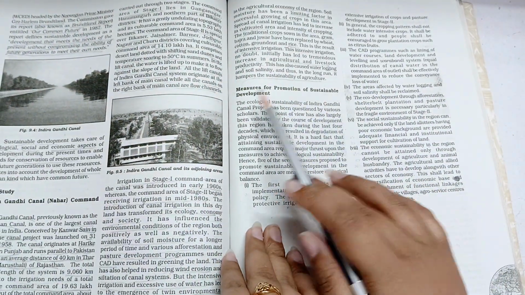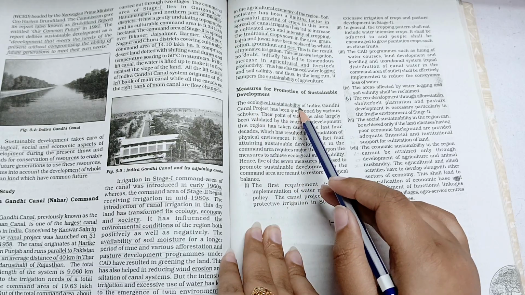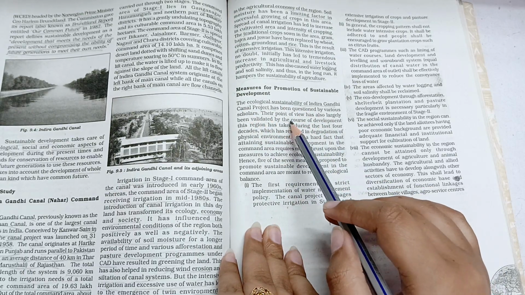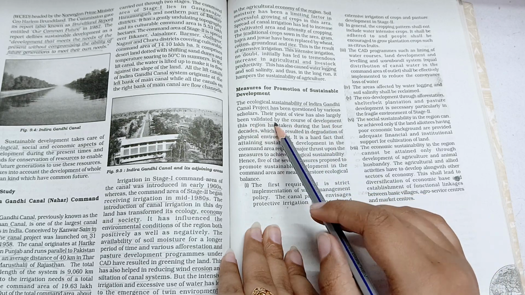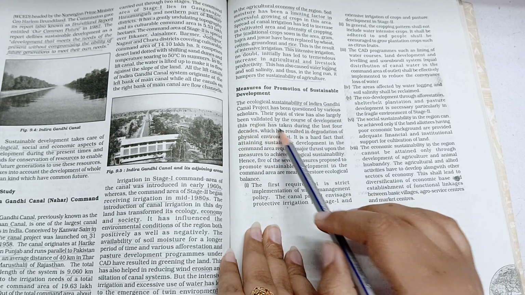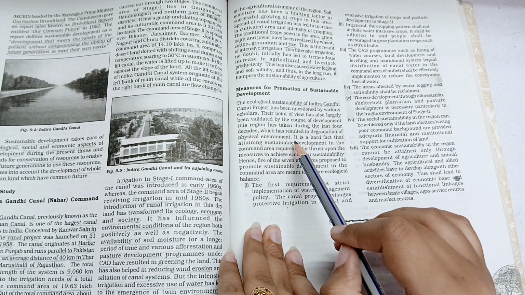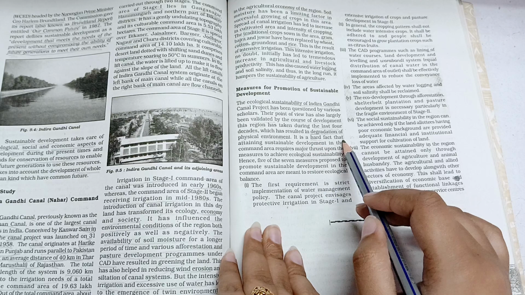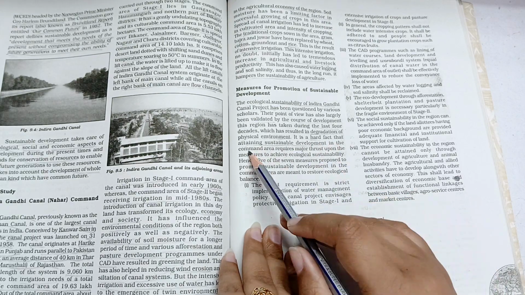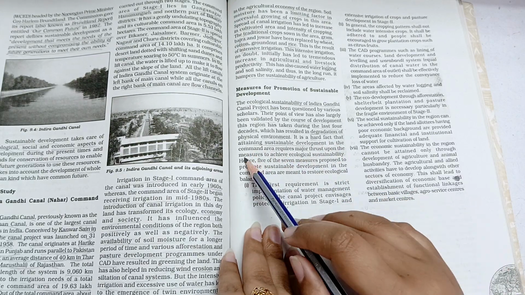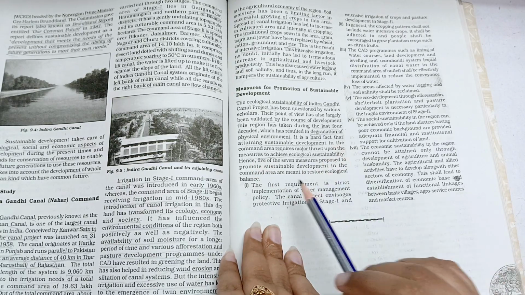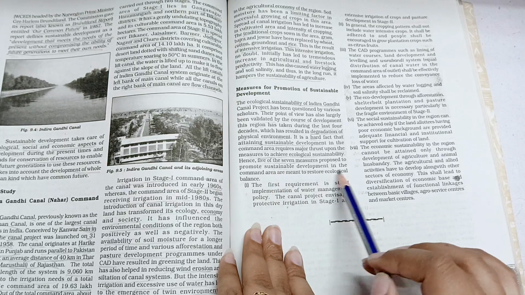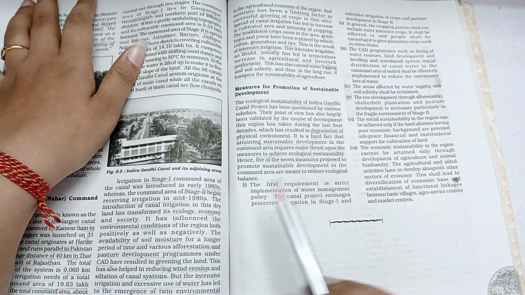Measures for promotion of sustainable development. The ecological sustainability of Indira Gandhi Canal project has been questioned by various scholars. Their point of view has also largely been validated by the course of development this region has taken during the last 4 decades, which has resulted in degradation of the physical environment. It is a hard fact that attaining sustainable development in the command area requires major thrust upon the measures to achieve ecological sustainability. Hence, 5 of the 7 measures proposed to promote sustainable development in the command area are meant to restore ecological balance.